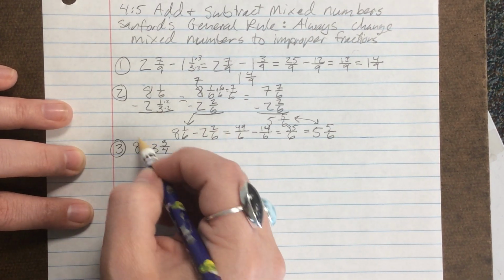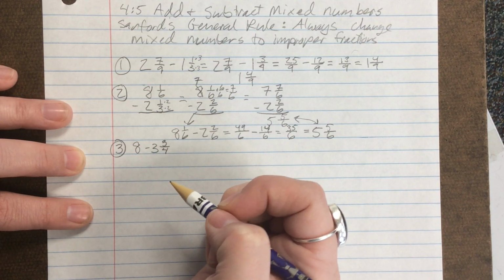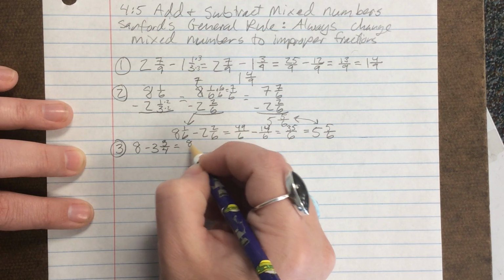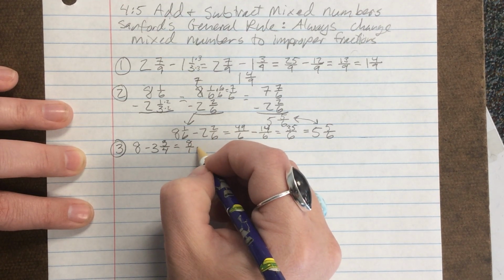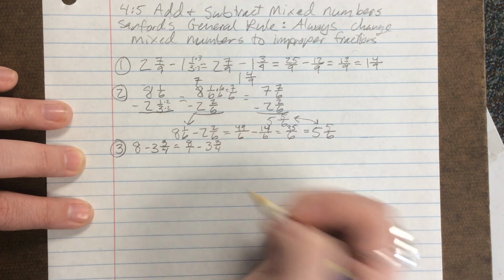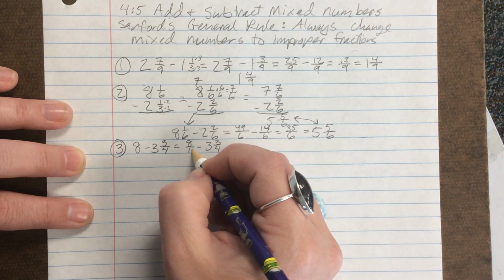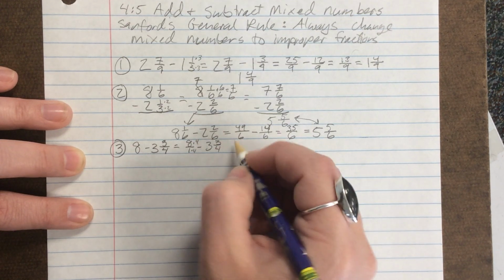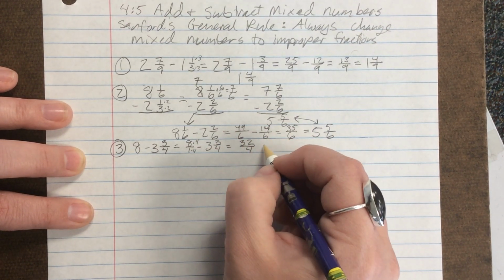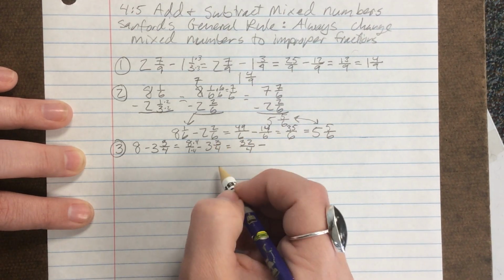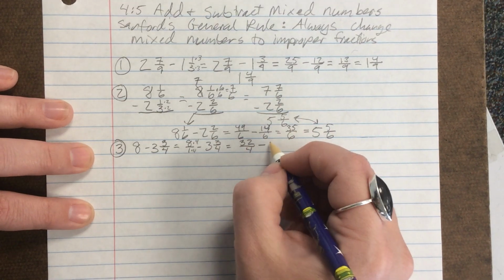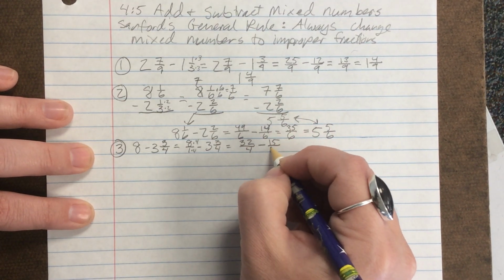First option is, how do we turn a whole number into a fraction? We just write it over 1, right? So really, this is 8 over 1 minus 3 3/4. Now we can get a common denominator. I'm going to multiply this by 4, and we have 32/4 minus, and I'm going to go ahead and change this into an improper fraction. 4 times 3 is 12, plus 3 is 15.